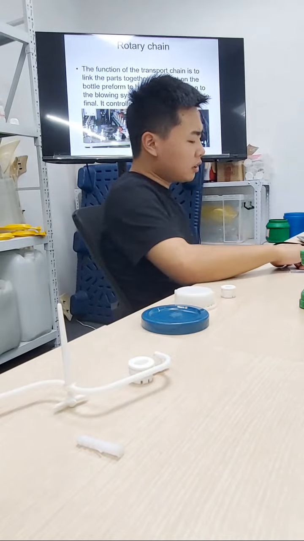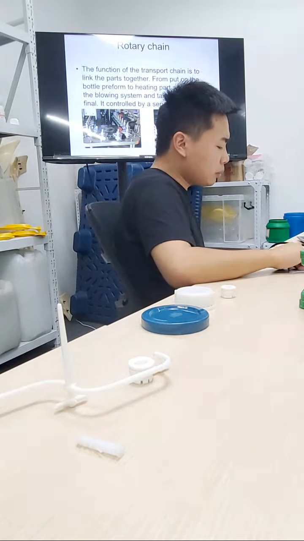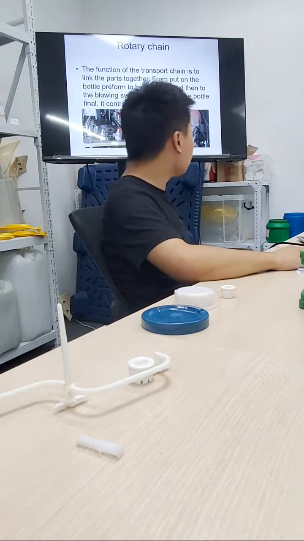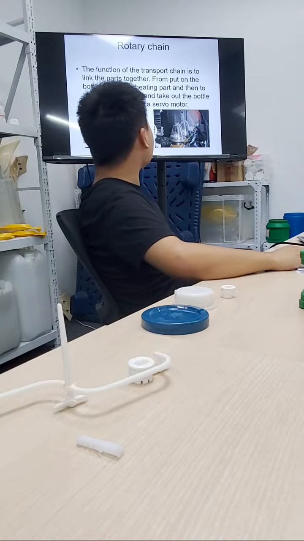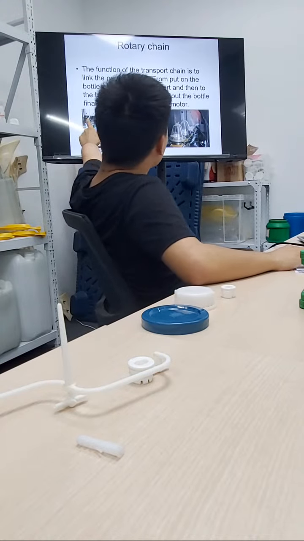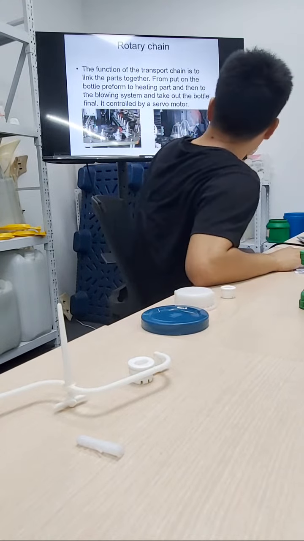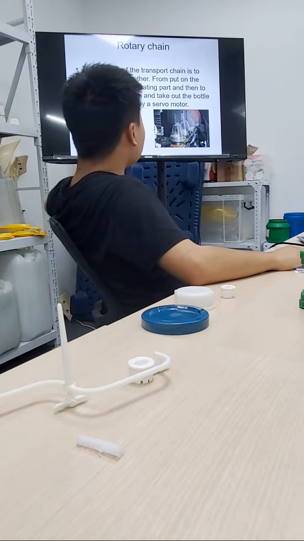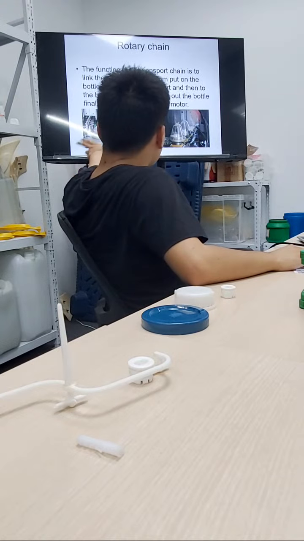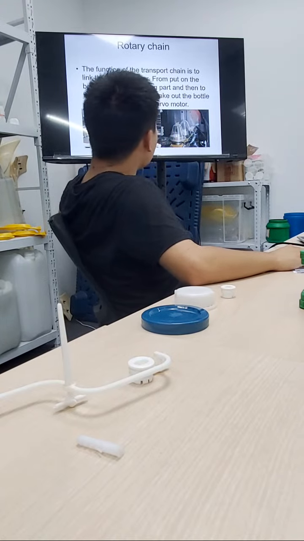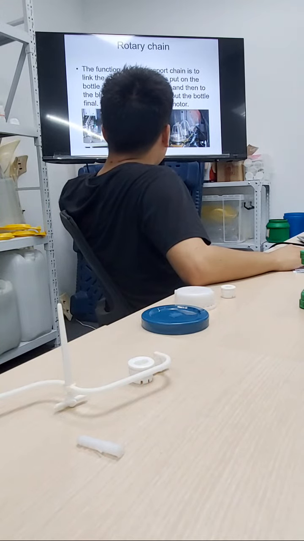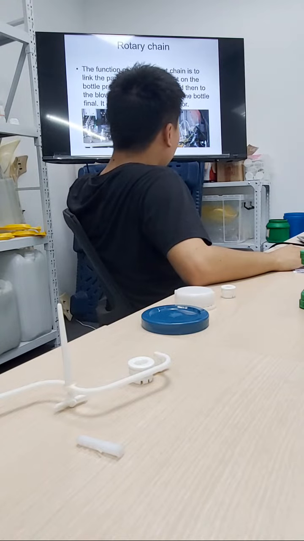In general, the distance of each PET preform on the common chain is about 110 millimeters. This distance is about 110 millimeters. The function of the transport chain is to link all the parts together, from putting on the preform, to the heating part, and then to the blowing system, and taking out the bottle. Finally, it is controlled by some motors.